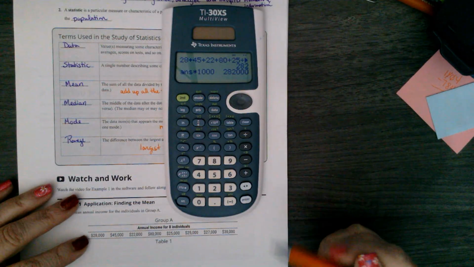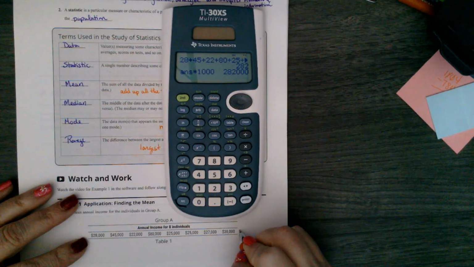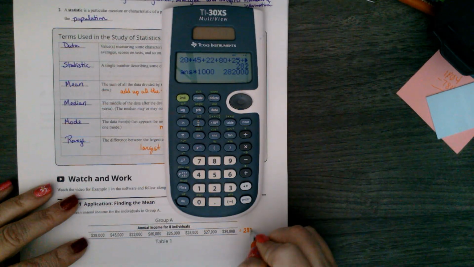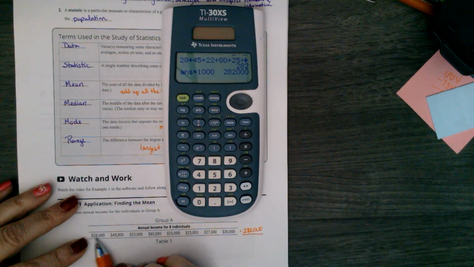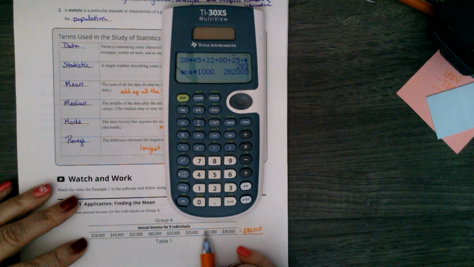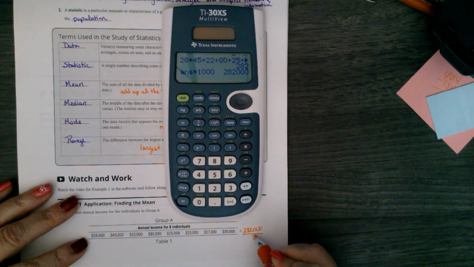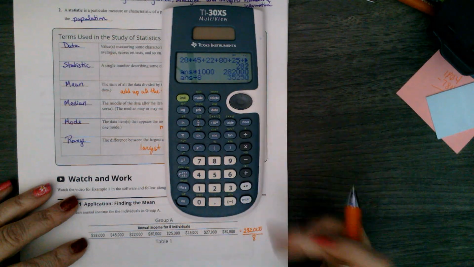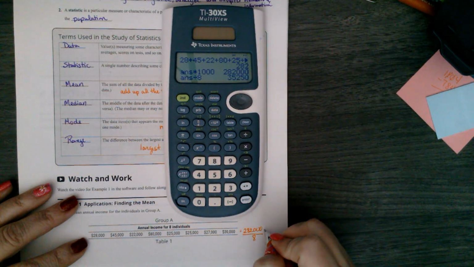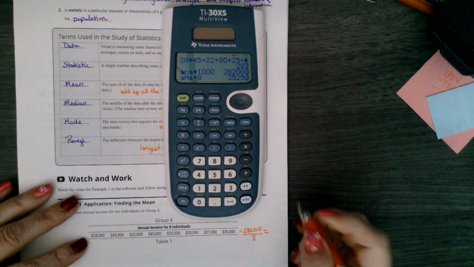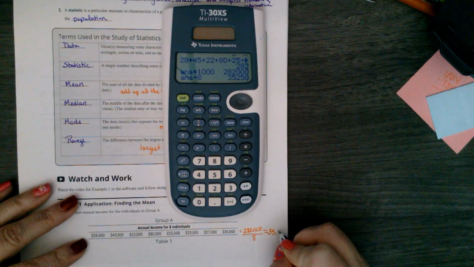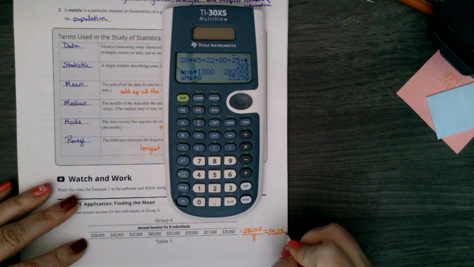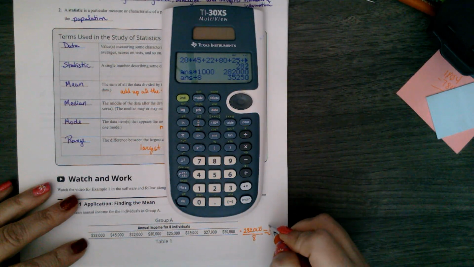Now that I have adding them all up equals 282,000, I need to divide that by 1, 2, 3, 4, 5, 6, 7, 8. 8. And that gives me 35,250 for my mean.